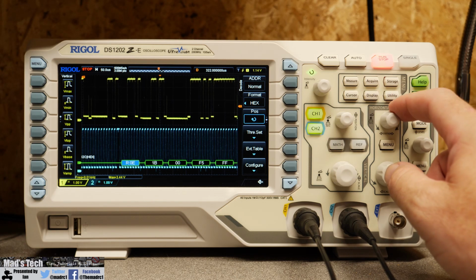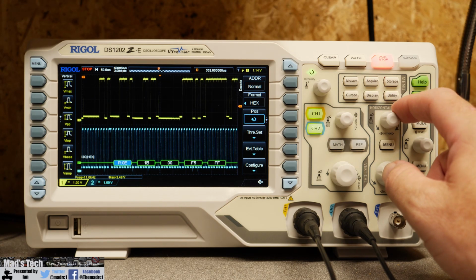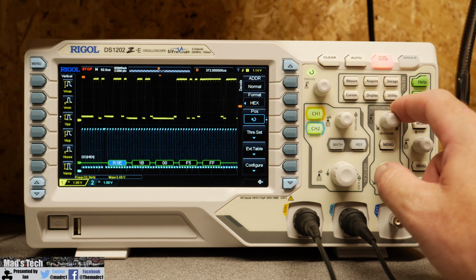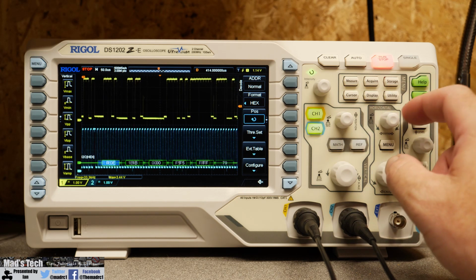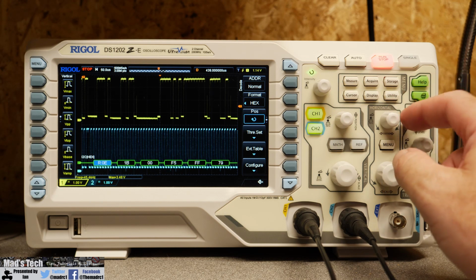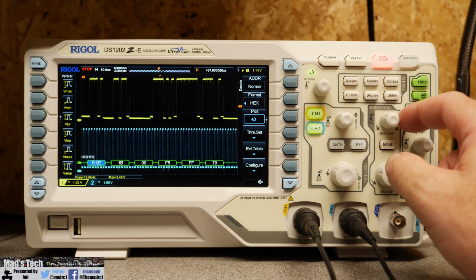Now, I'm not going to fully decode it in this. I'm not going to get into it in any great depth and look at what that information is actually saying. However, we can take a look at it on the scope, and you can see that it is showing along the bottom.